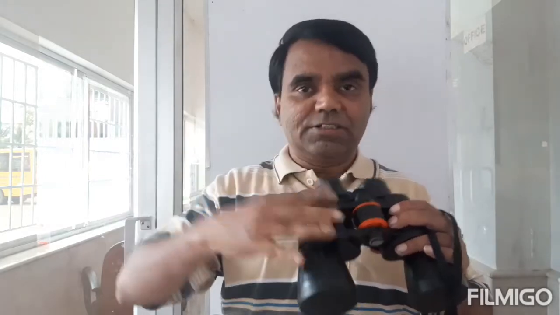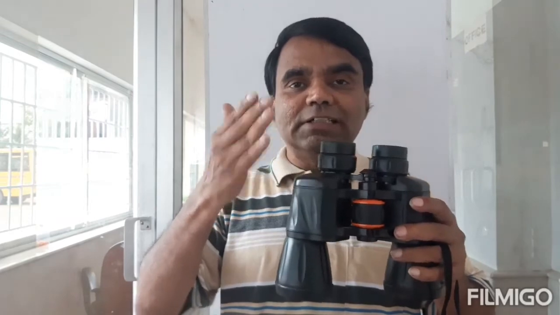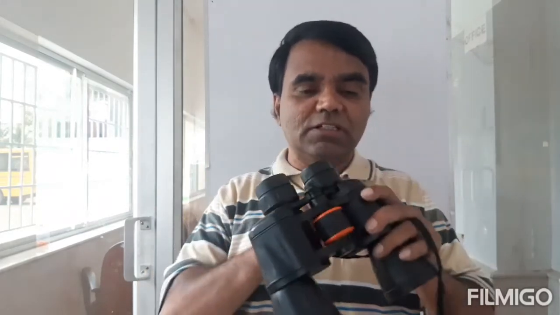And why the images are erect in binoculars but not in telescopes is because binoculars like this use the concept of total internal reflection here. I'll explain that to you a little later, so that you get the erect image.